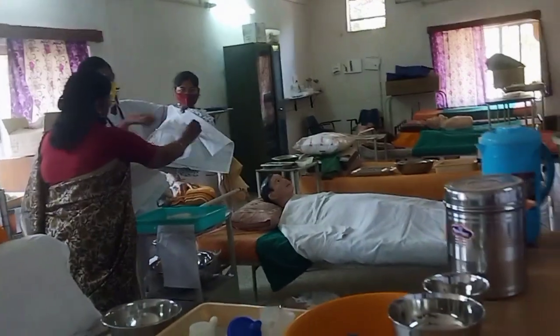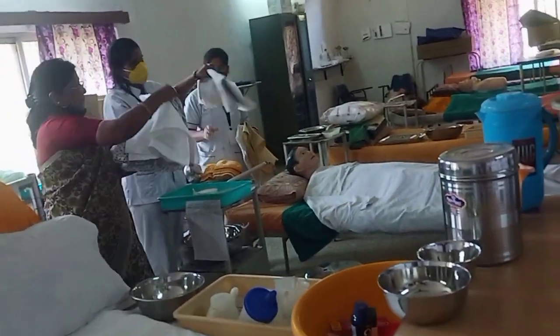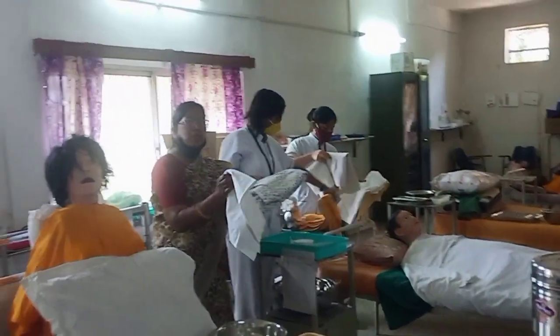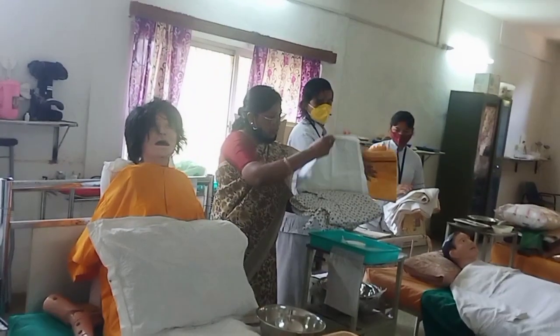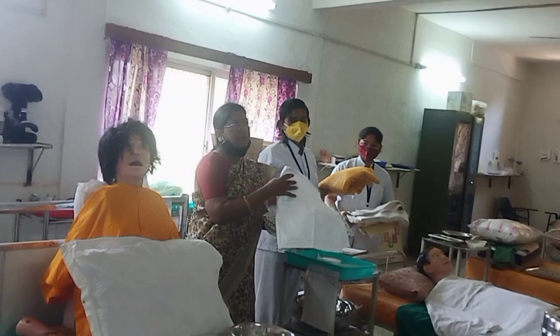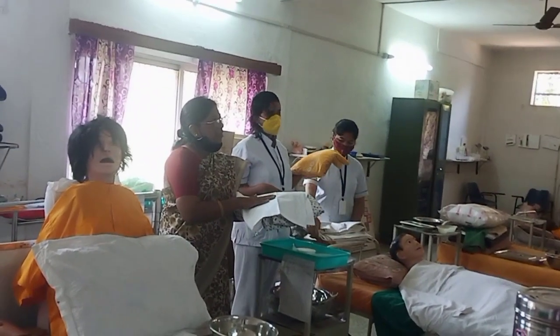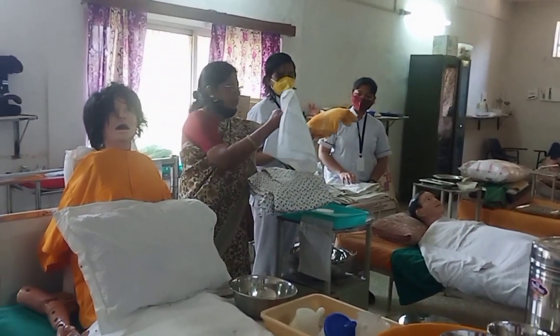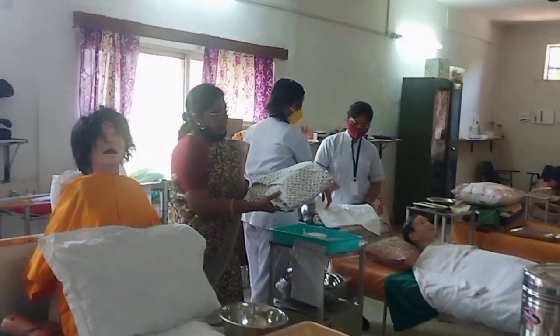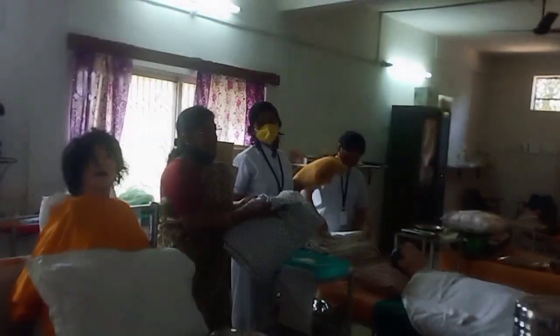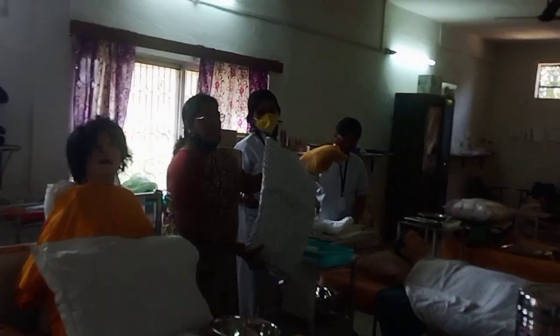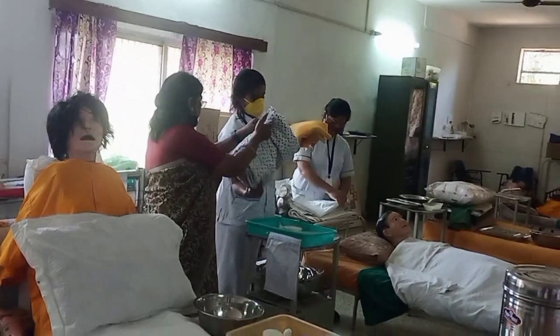This is a pillow cover. You know this is a pillow cover. Every time you have to check the pillow. If the pillow is not clean, you have to change the pillow cover. And this is a mattress cover. Okay, this is a mattress cover.